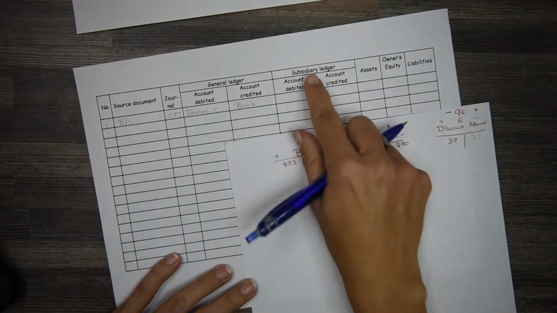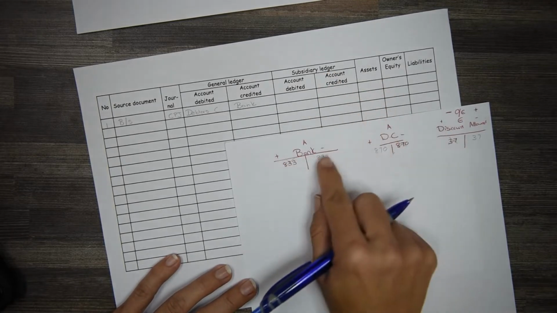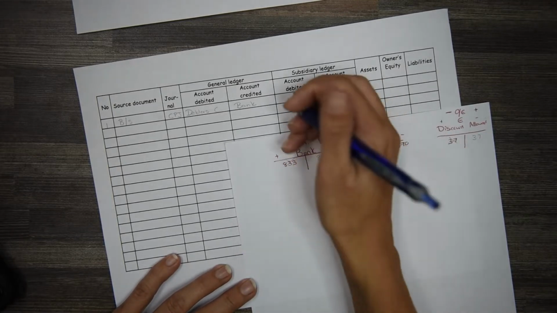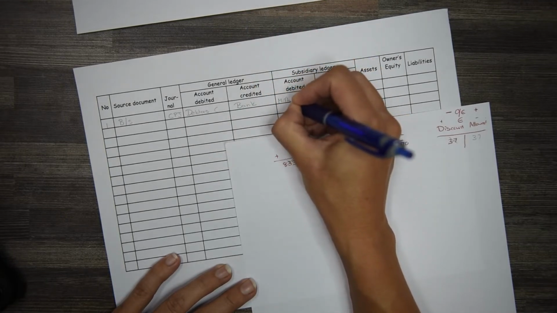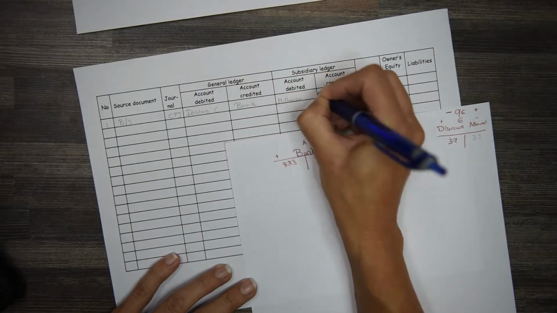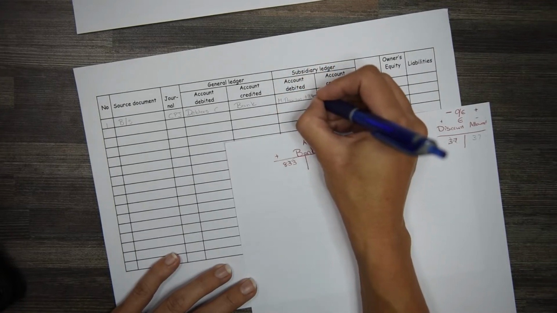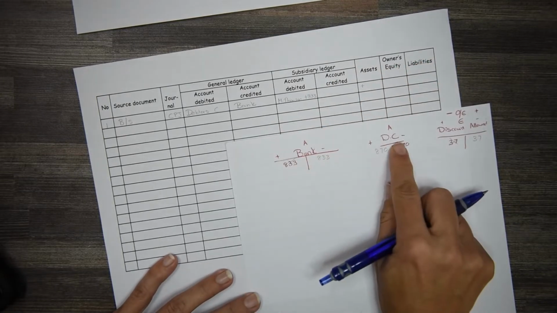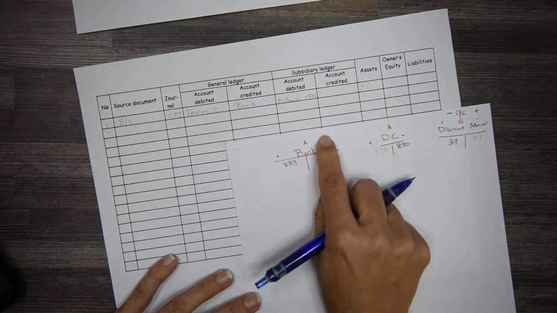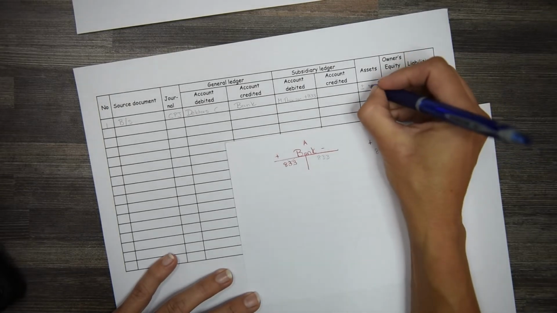In my subsidiary ledger, this refers to your debtors ledger in this case. You would add it back to the debtors account. In this case, my debtor was M. Thompson. So I'm adding it back to his account, and in this case, we're only referring to the check, the 833. Both bank and debtors control are assets. The one increased, the other one decreased. So it's a plus and a minus in the assets.